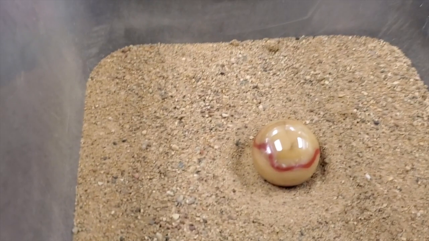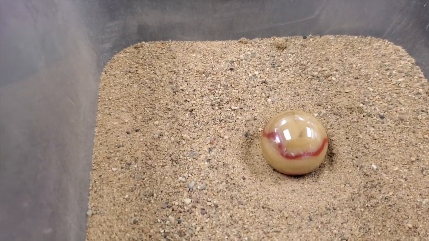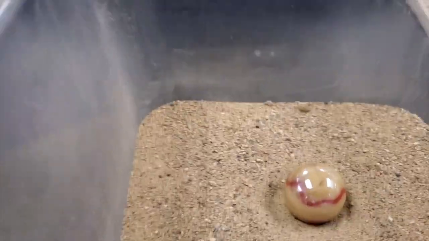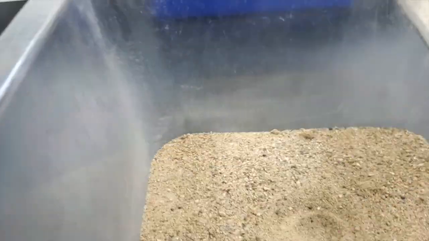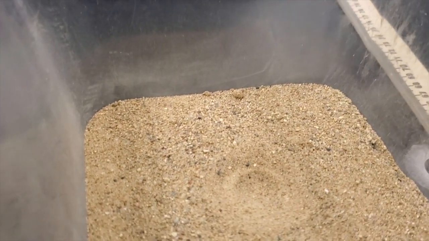Looking at that with the marble still in it, you see that indent is very large, very wide. Let's see what it looks like when I remove the marble. Yeah, you can definitely see that indent. Look at it from a few different angles. So let's think about that.